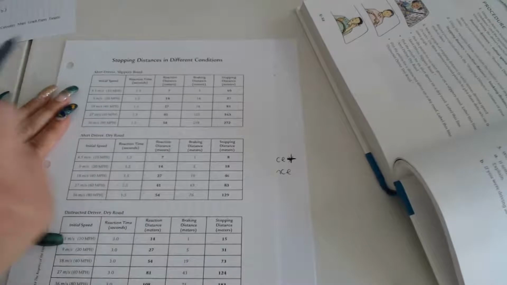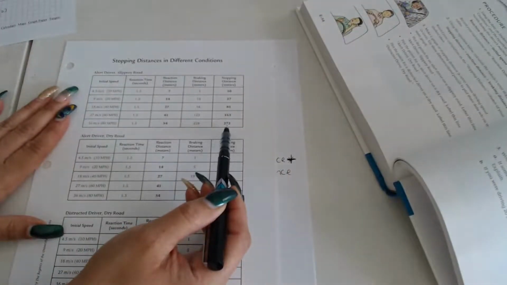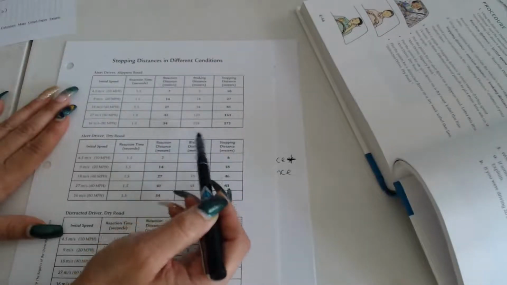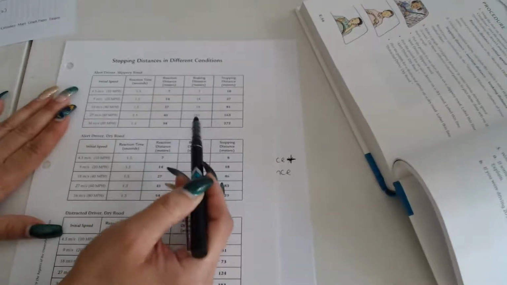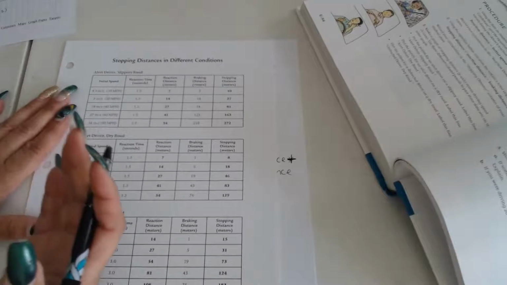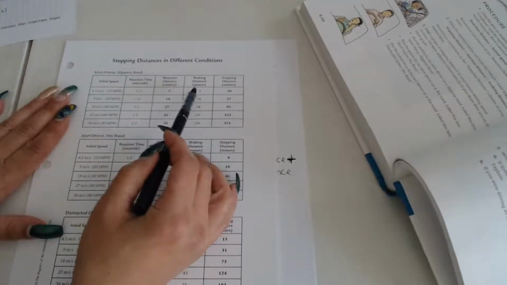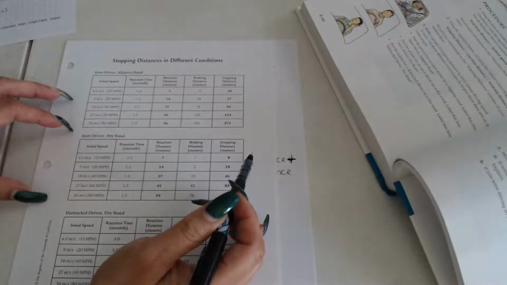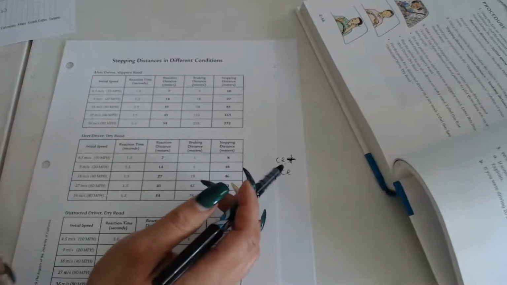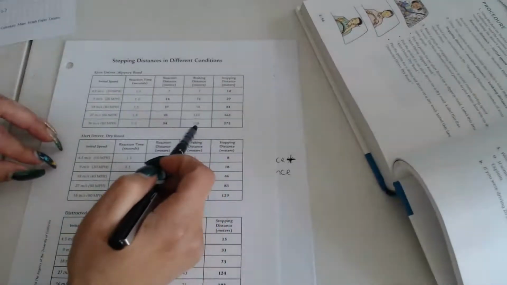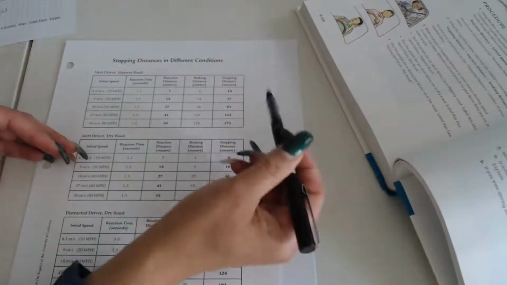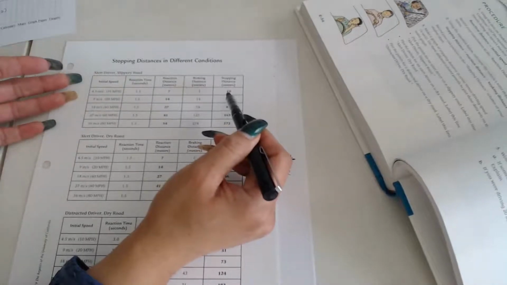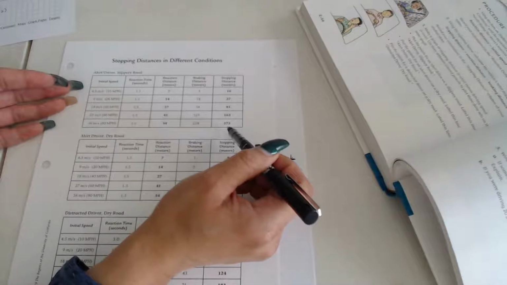So now let's compare an alert driver on a slippery road to a dry road. First of all, look at the stopping distance: 272 meters, because your braking distance here is so high. Because the road is slippery, the faster you're going, the harder it's going to be for you to slow down. You see how much your braking distance increases as you go faster. It's important to note that your braking distance has almost an exponential increase as you increase your speed. From 10 miles per hour, it takes you 10 meters to stop. At 80 miles per hour, it takes you 272 meters to stop.